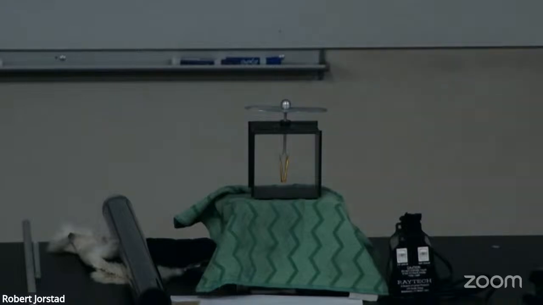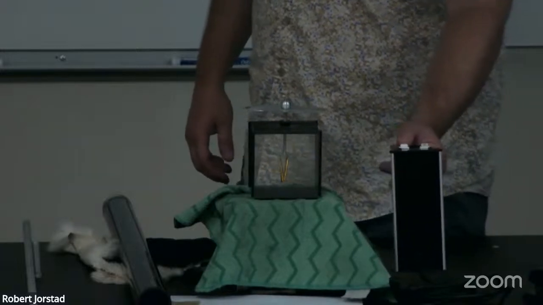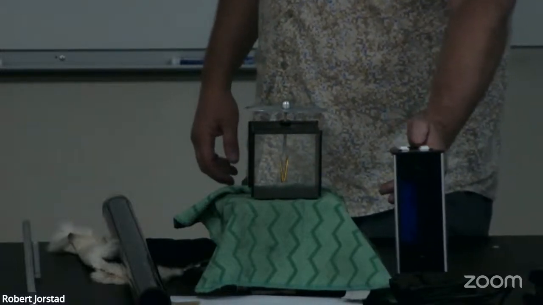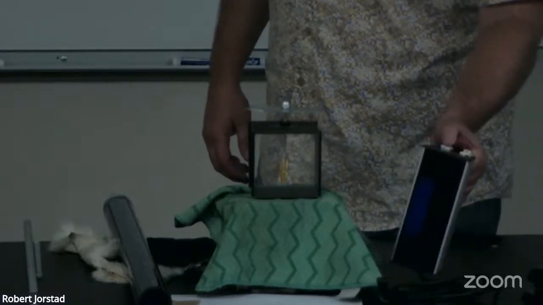Now, if I just point this source at the camera, I don't think you'll see any light when I turn it on. And you don't see any light. So what this paper is for, let me turn these off again.